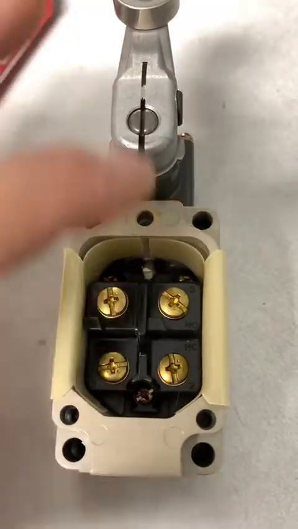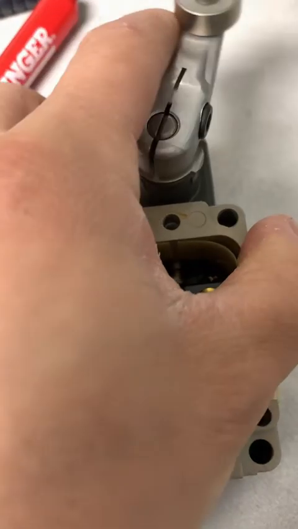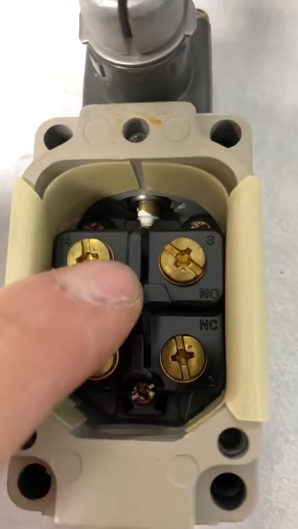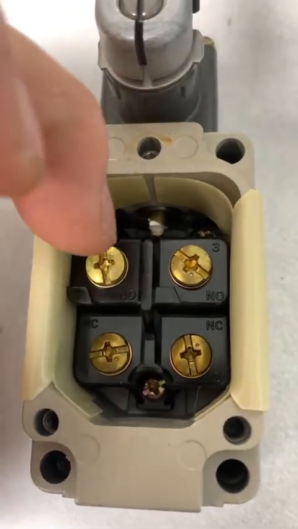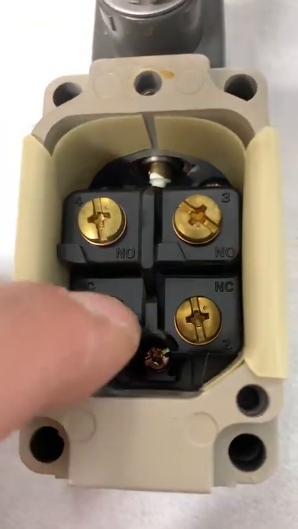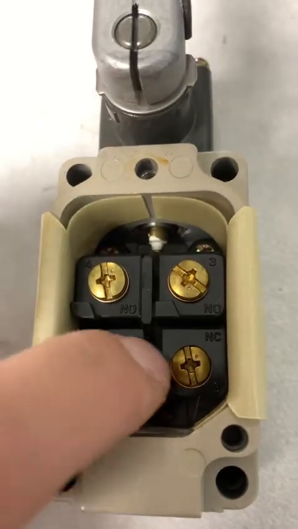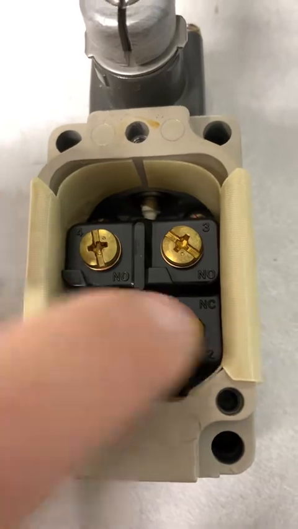So in this normal state of the limit switch, if there is no object that comes and actuates the actuator arm like this, your set of normally open contacts would remain open, meaning there is no pathway for electricity to jump from this terminal to this terminal. Your normally closed set of contacts in this normal state right here will have continuity, or there will be a path for electricity to go from this screw to this screw.